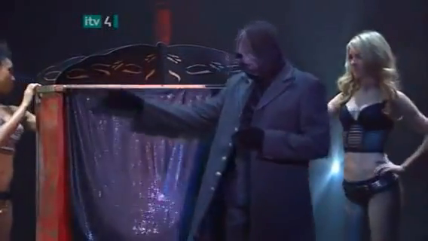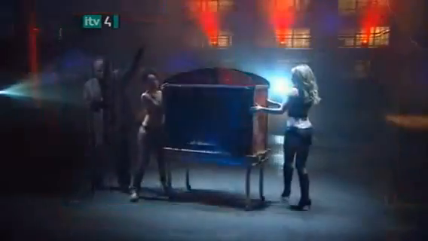When the curtain is closed the first time, the girl flips open the side panel and deposits the flowers. With the curtain opened, you can see how it works. The magician opens the curtain and finds that the flowers have appeared, as if by magic.